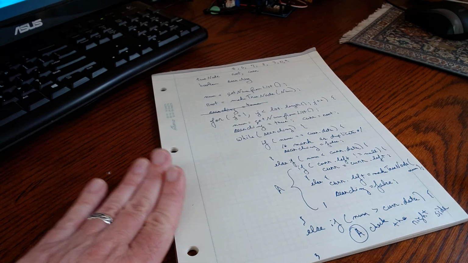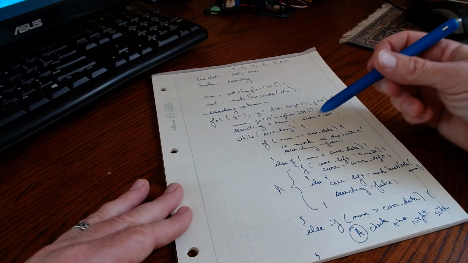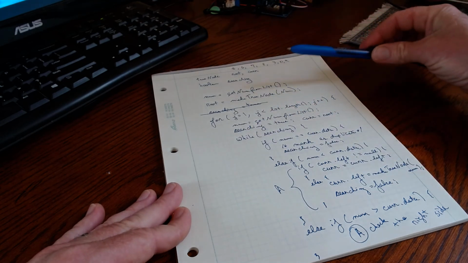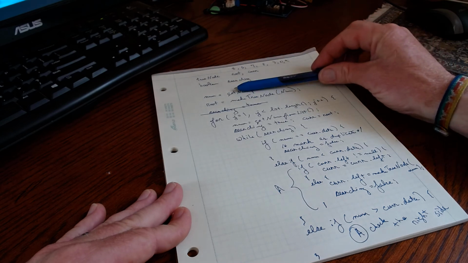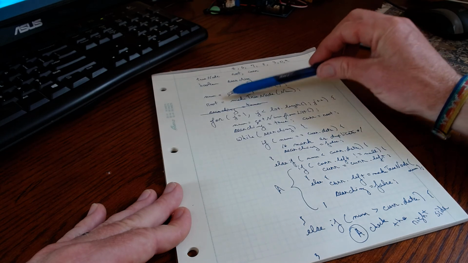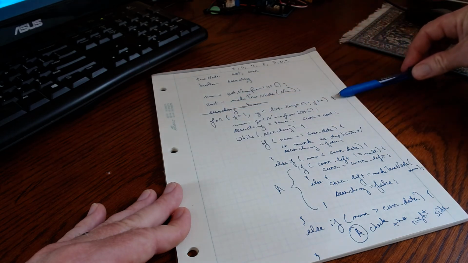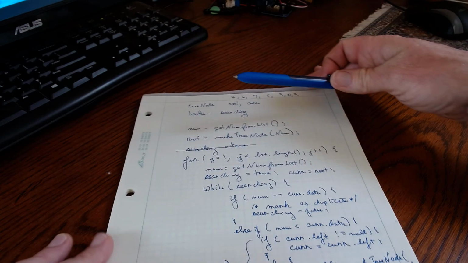So if we look at what we did here, it's almost the same as what we talked about before. Here, we grab a number from the list. We create our tree by making the root. Now we go into a loop here, let me see if I can get that a little better for you.